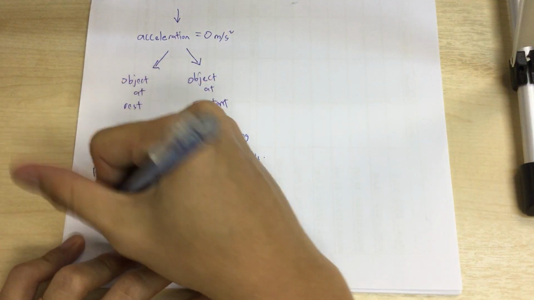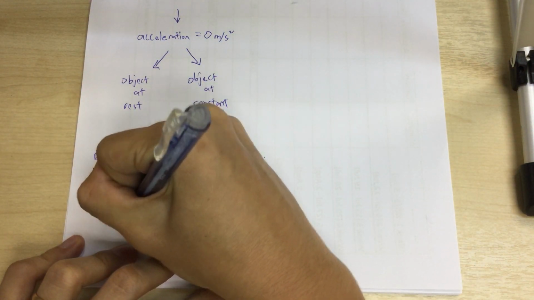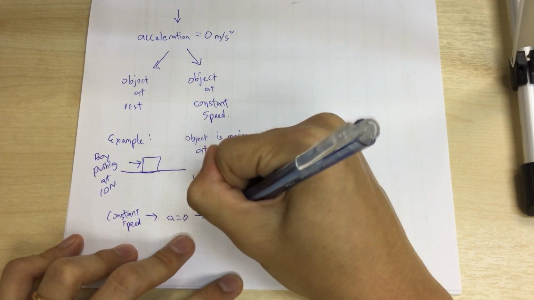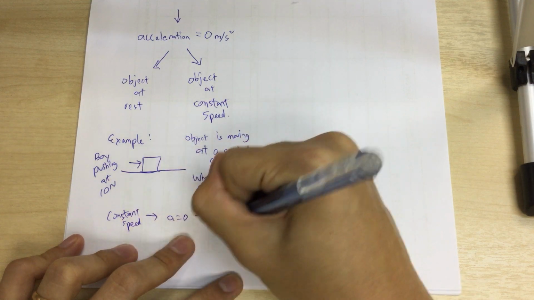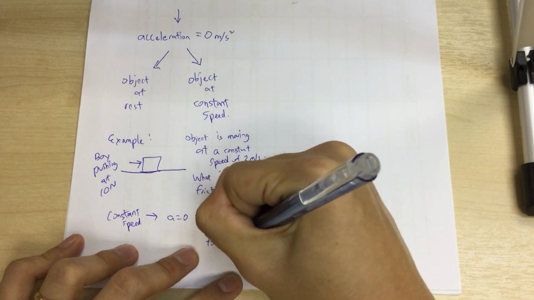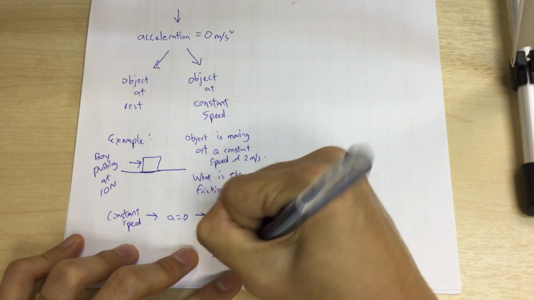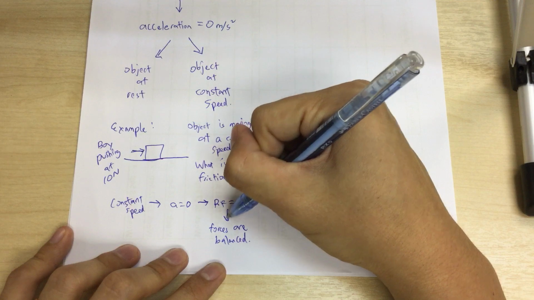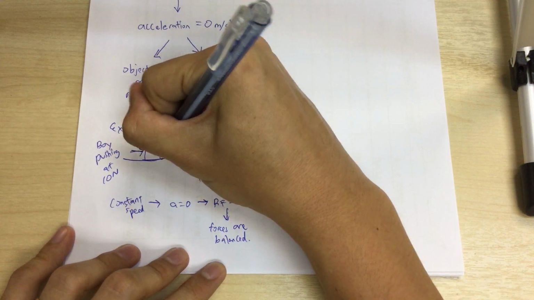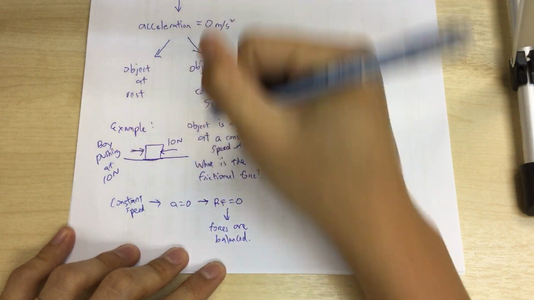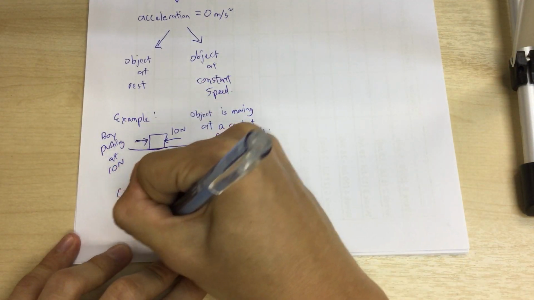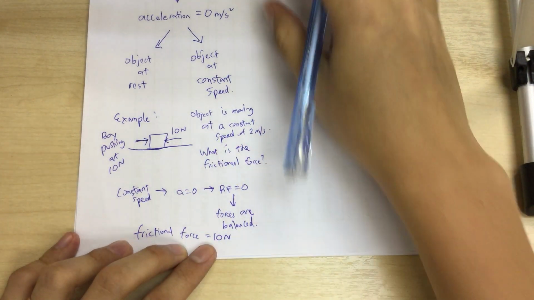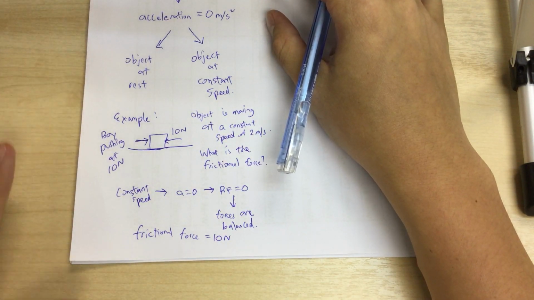Okay, so if I have constant speed, what does that imply? It means that my acceleration is 0. It means my resultant force is 0, which means my forces are balanced. So what does that mean? If I have a force pushing forward at 10 newtons, and the resultant force must be 0, that means the frictional force backwards must also be 10. So that's why the frictional force in this case is 10. Okay, so this is how you understand when the question is on balanced forces.